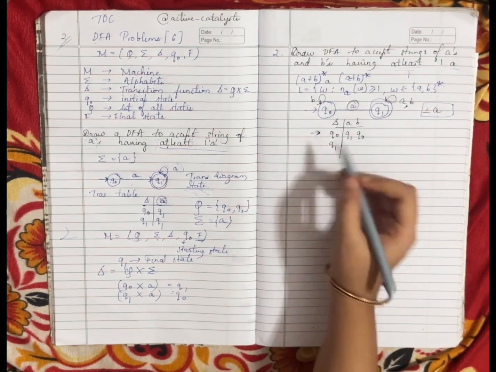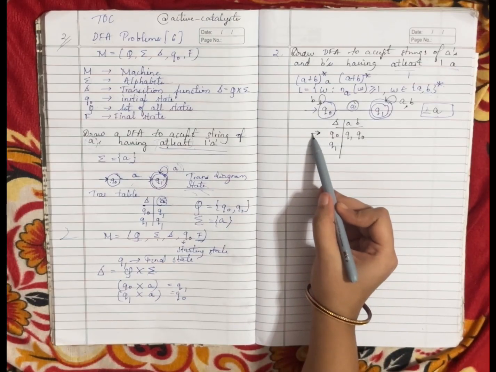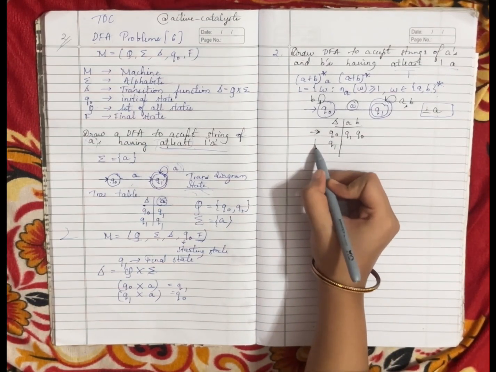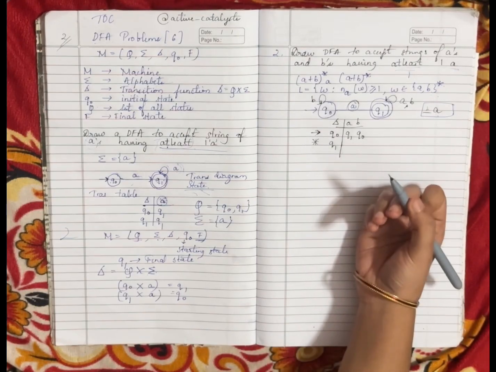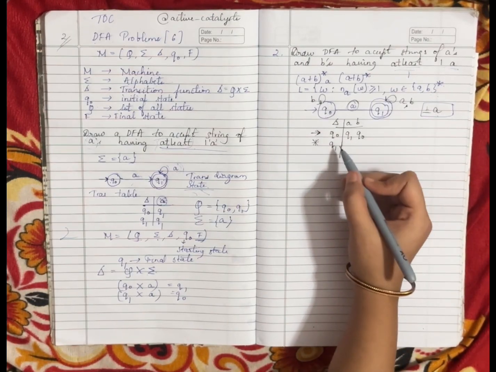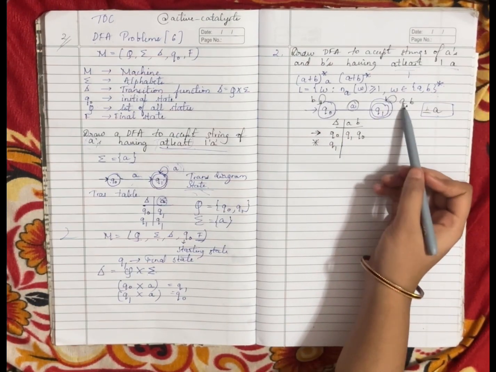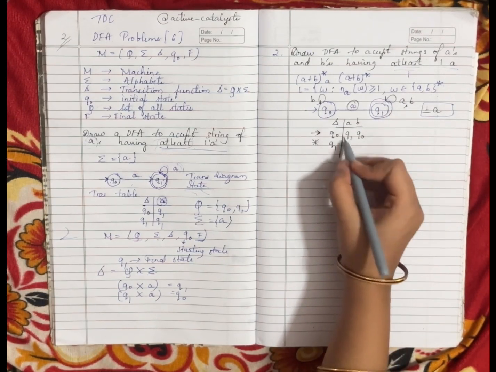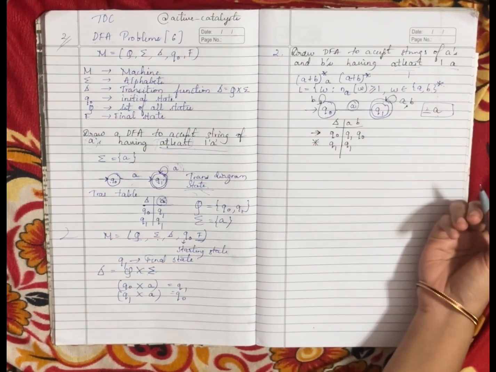And remember, the initial state is represented with an arrow mark, and the final state is represented with an asterisk. Now we take Q1. If you want to go on A, again it has a self loop, which means it is Q1 only.